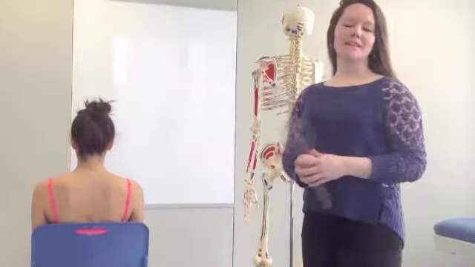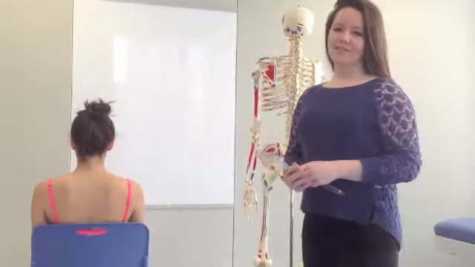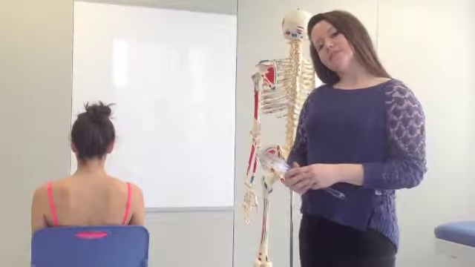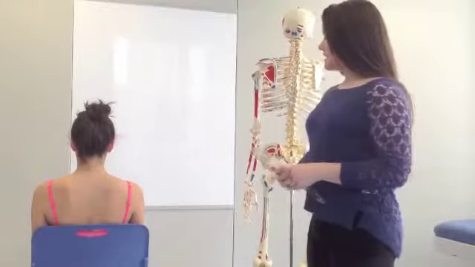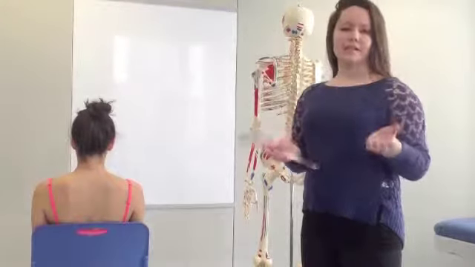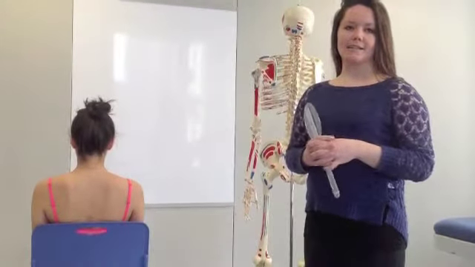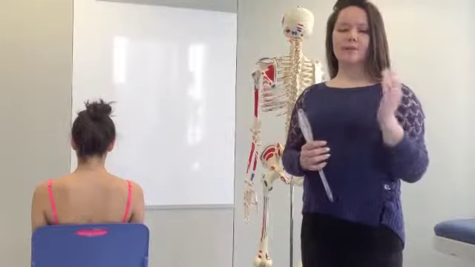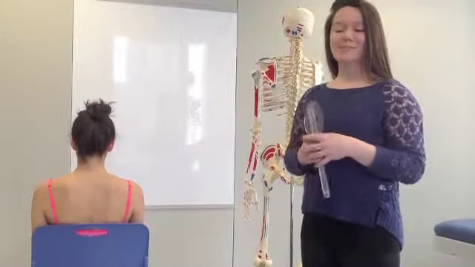Today we're going to be talking about how to measure cervical lateral flexion or side bending. The biomechanical rationale behind this is we're looking at the lateral range of motion of the upper and lower cervical spine combined.